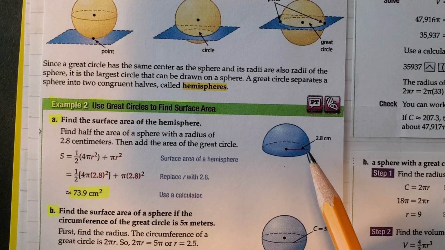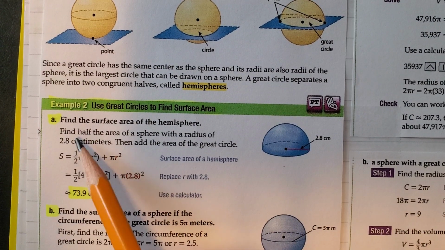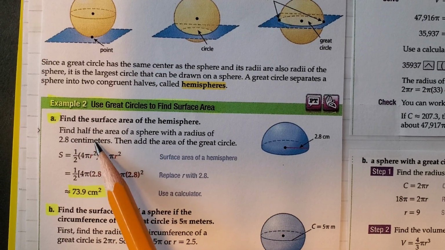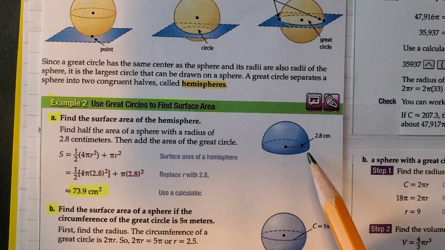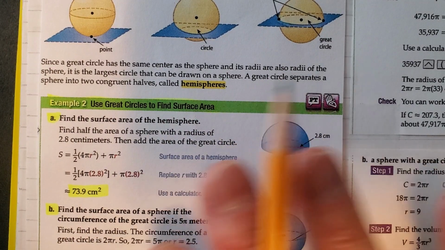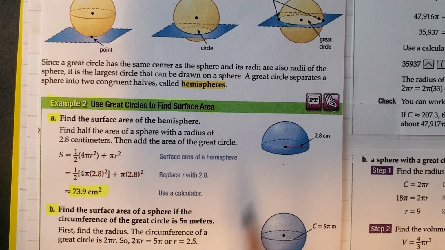So it says find the surface area of the hemisphere, that part. You have to be careful on this one because you're going to see something. Find half of the area of the sphere with a radius of 2.8, then add the great circle. So you have to have the top, and then that other side, which is the hemisphere. Okay, the area of that.